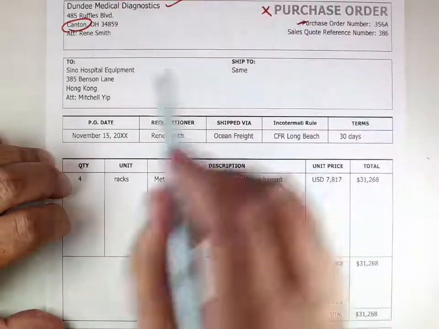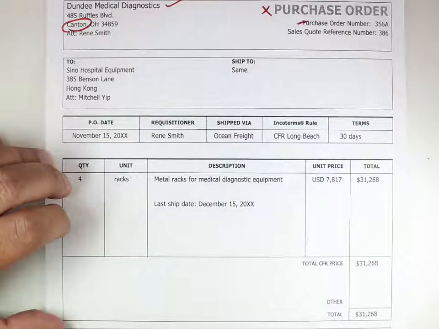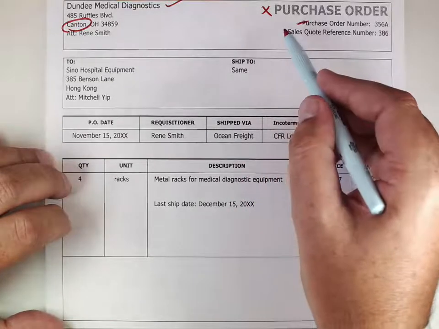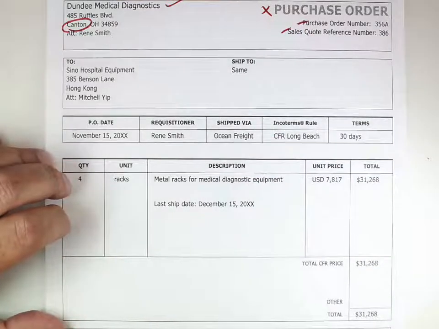Start off upper right, purchase order number. This is an internal reference number, more than likely systems generated by Dundee Medical Diagnostics. The sales quote reference number, this is a good cross-reference tool. Let's say we are Dundee Medical Diagnostics.